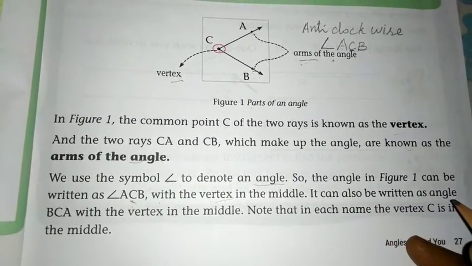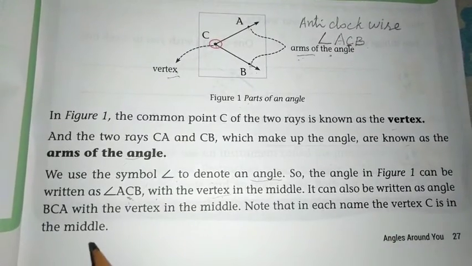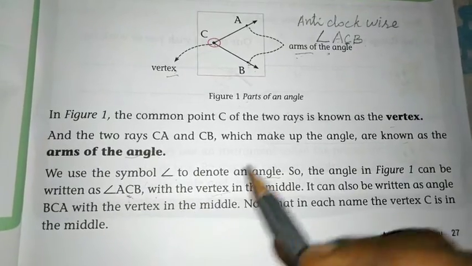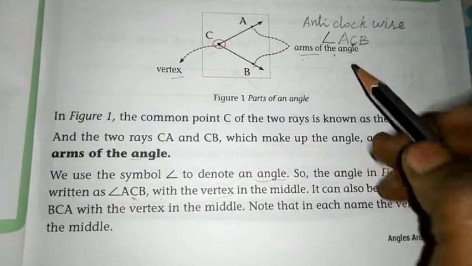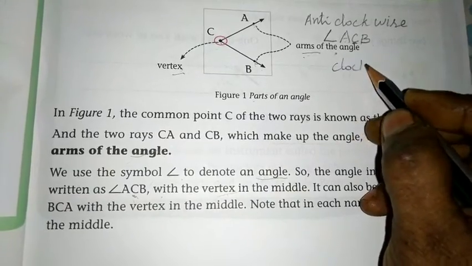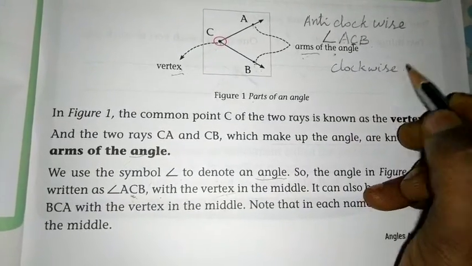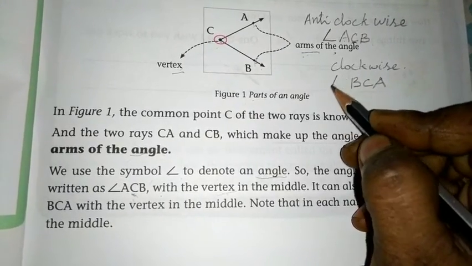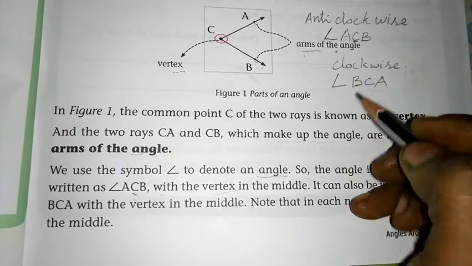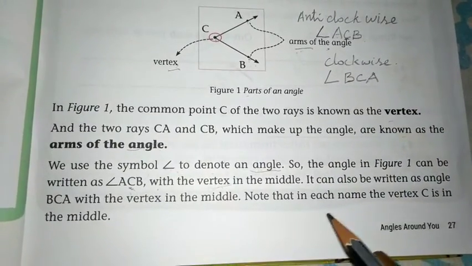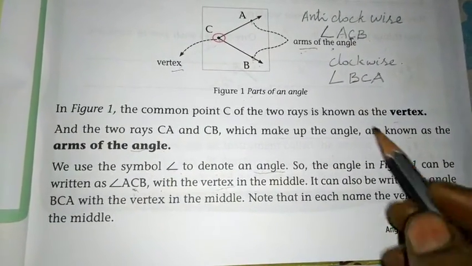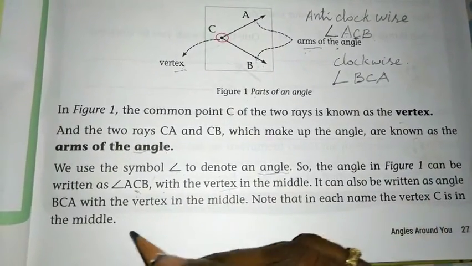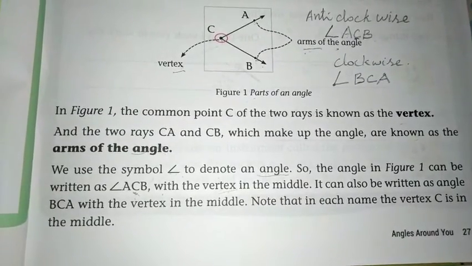If you write the name in clockwise direction as BCA, C is the vertex of BCA. In clockwise direction, we have to write the name of the angle as BCA by denoting the angle symbol. Angle symbol is more important while denoting the angle name. Note that in each name, the vertex C is in the middle. Whenever you write the angle name, the name of the vertex always lies in the middle.